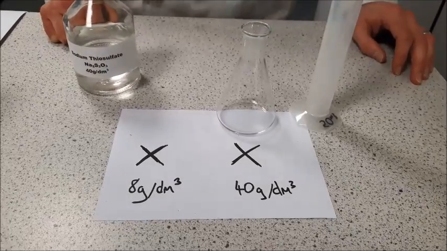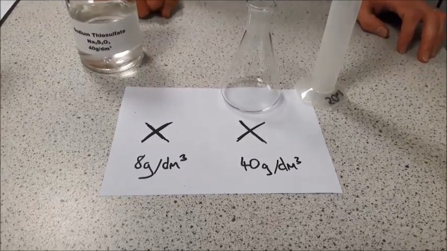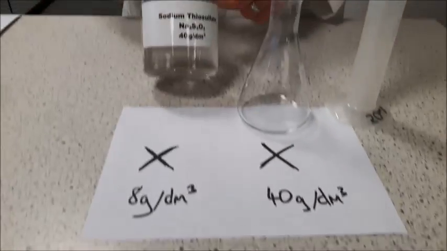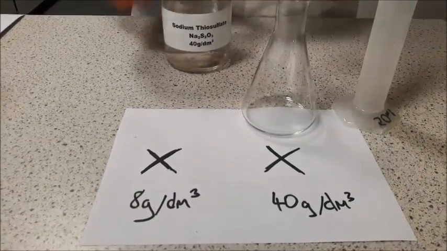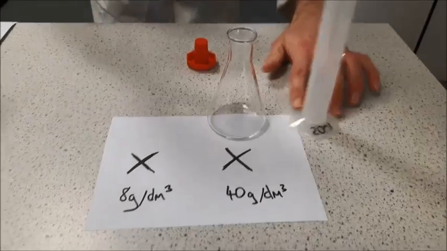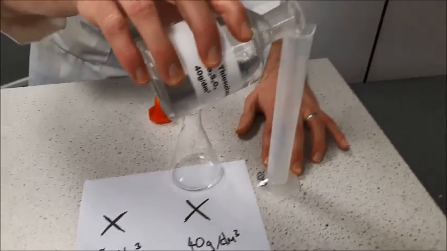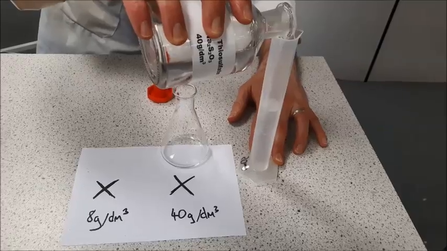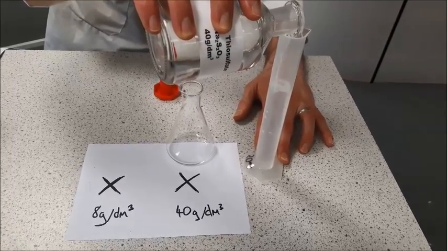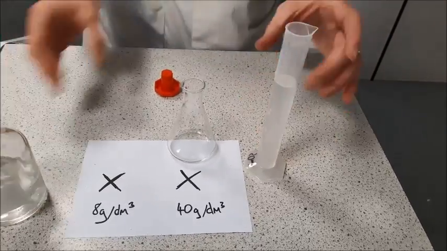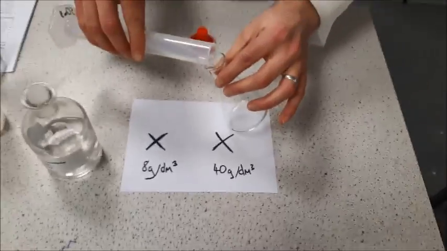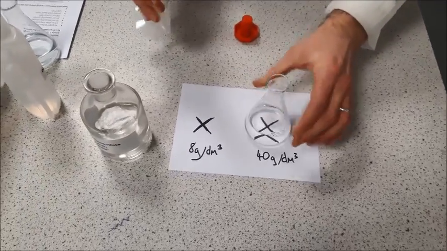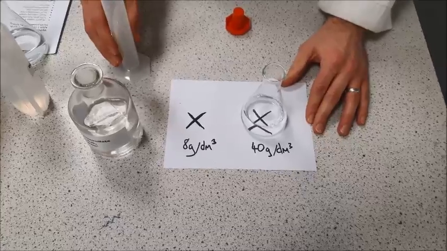First thing we have to do is make up our different concentrations of sodium thiosulfate solution. Your most concentrated one will just be neat sodium thiosulfate. So I'm just going to fill up 50 centimetres cubed in my measuring cylinder, and that will go straight into my conical flask. That's my 40 grams per decimetre cubed sample.